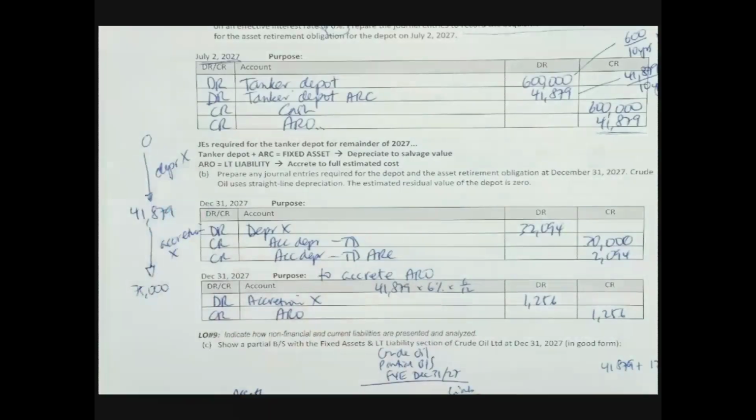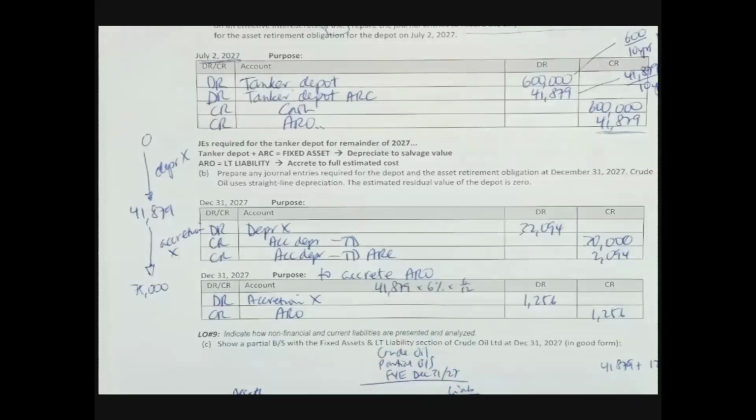Depreciation is going to hit flat every year, the same amount. And accretion, is it going to be flat? Is it going to increase, or is it going to decrease? Over the 10-year period, what's the profile? Every year, we take whatever the balance is of the ARO and multiply by 6%.